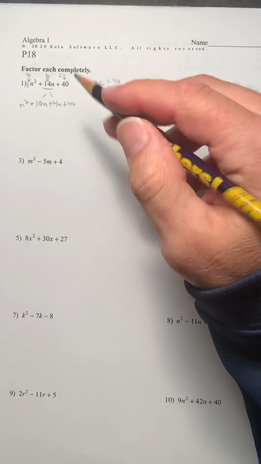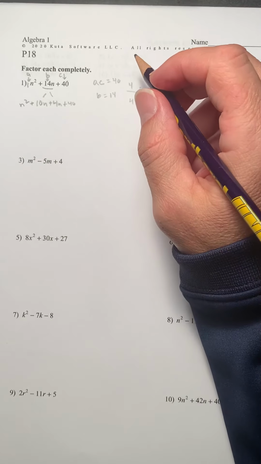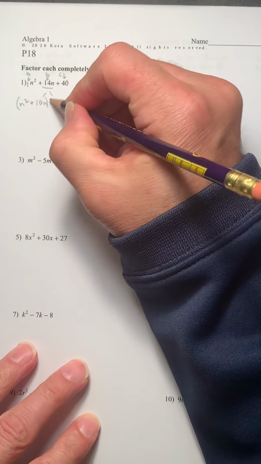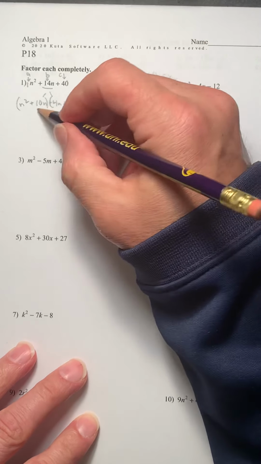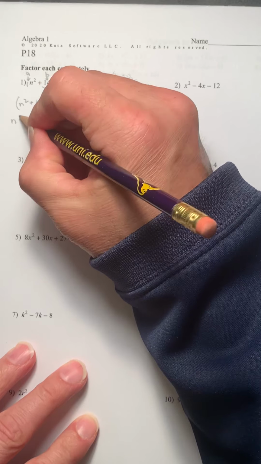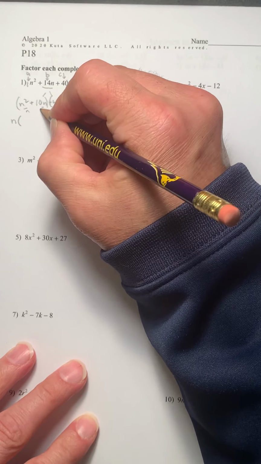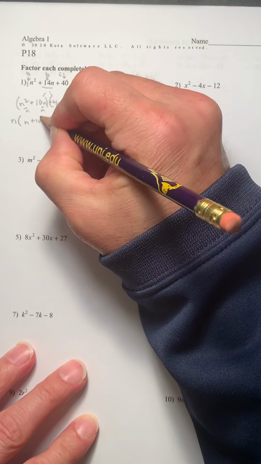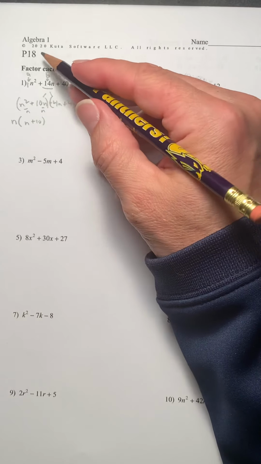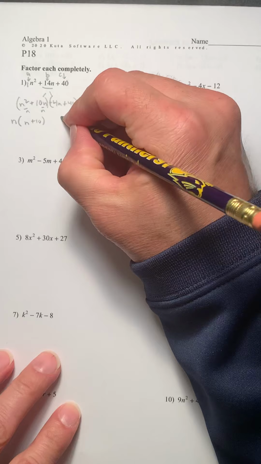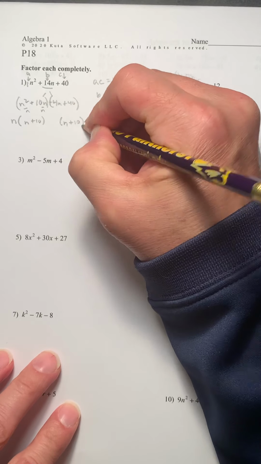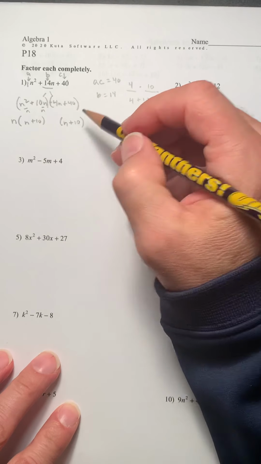And now it becomes a problem just like our P17 worksheet, where we're going to group these and find out what they have in common. These have an n in common. We're going to divide both of these by n, and we end up with n plus 10. And like on the P17 worksheet, we know that this group is going to stay consistent. n plus 10, n plus 10.